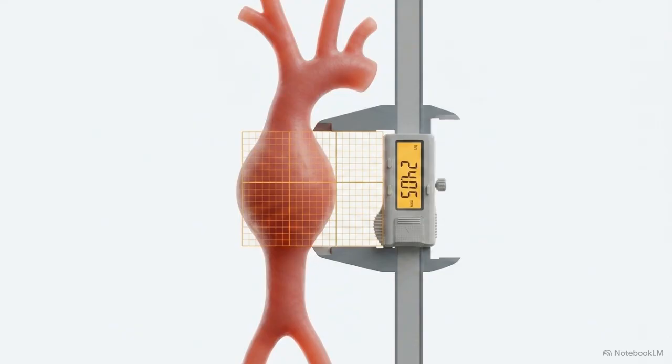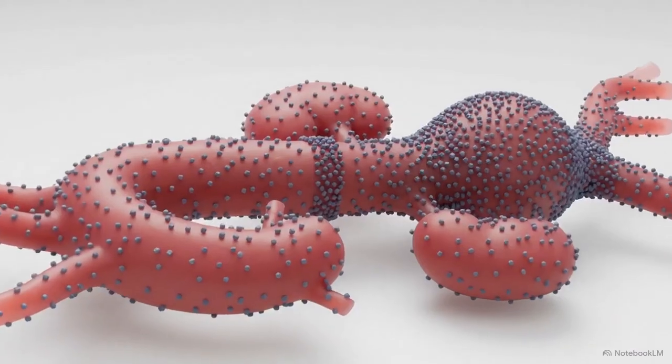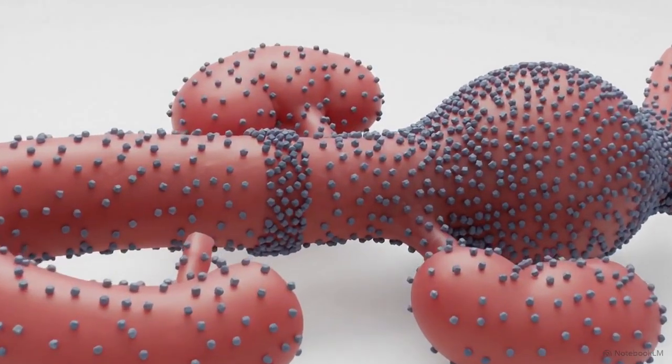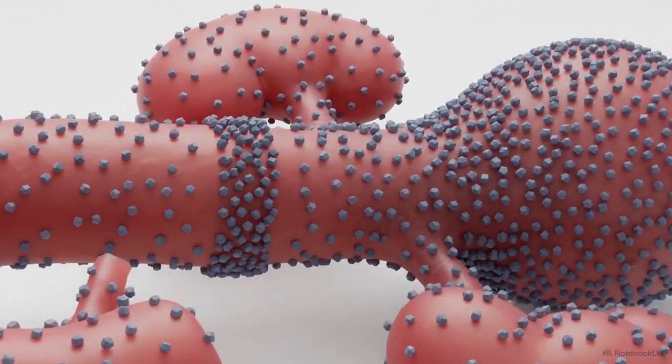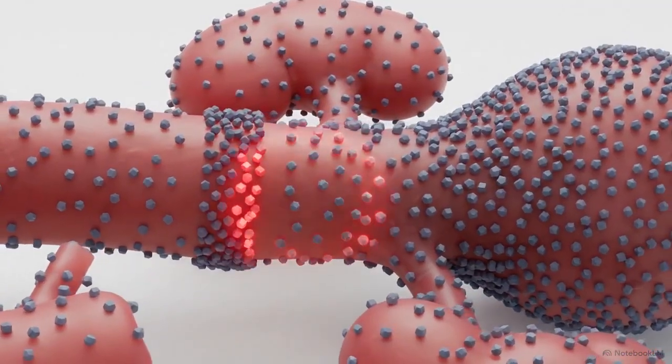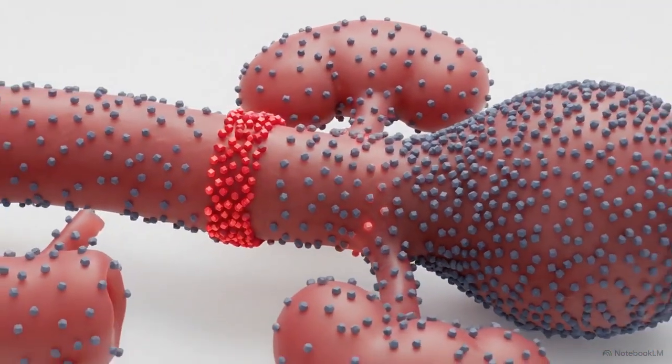Managing these risks requires looking past the visual abnormality, identifying the anatomical markers and dimensional thresholds signaling a transition from stability to catastrophe. The goal is to move from reactive emergency care to a system that predicts exact geometric failure points before the first drop of blood escapes.